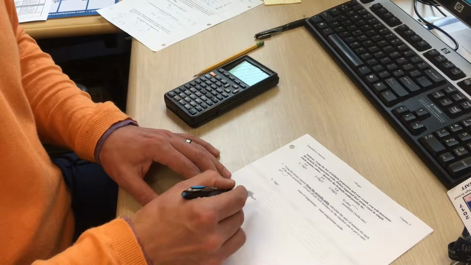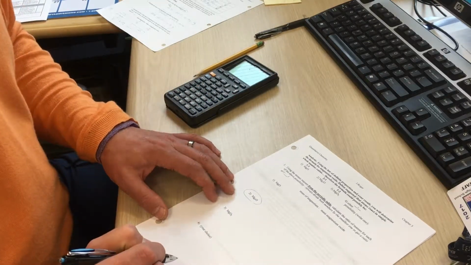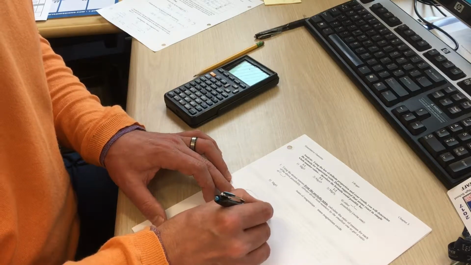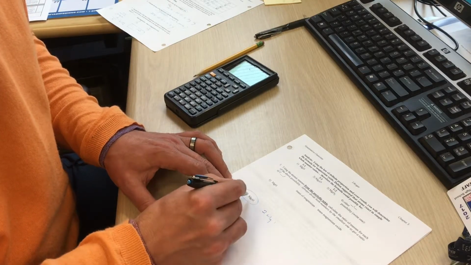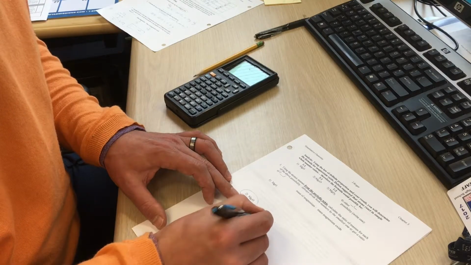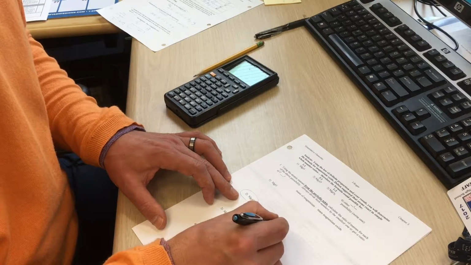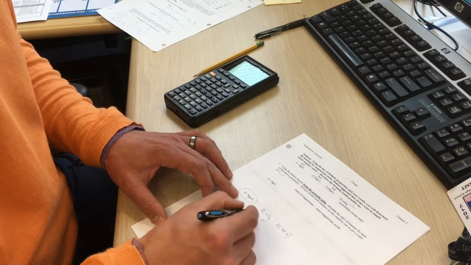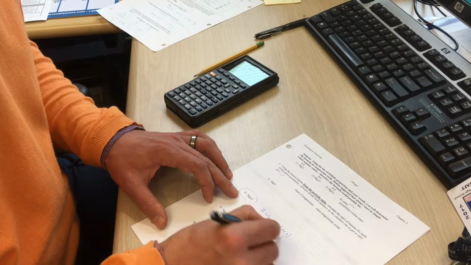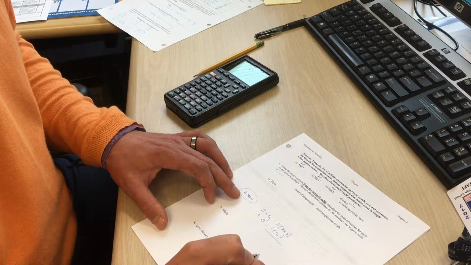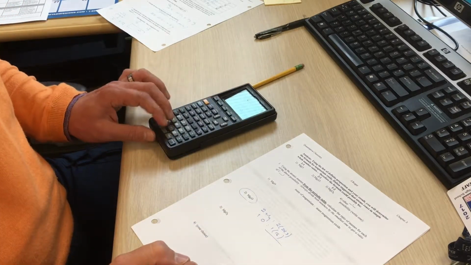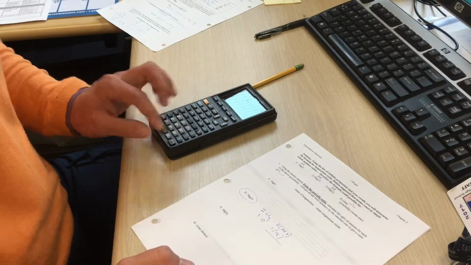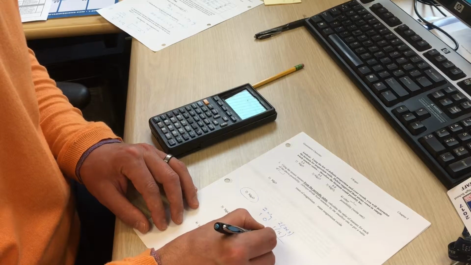For example, we could take number 2, Mg2O, so this is 2 Mg and 1 O. This is 2 times 24.3, the mass of magnesium on the periodic table, and 1 times 16. So 24.3 times 2 plus 16 is 64.6.